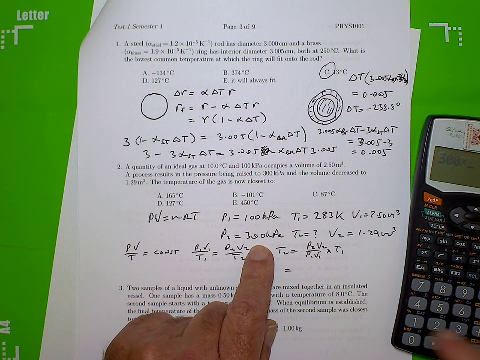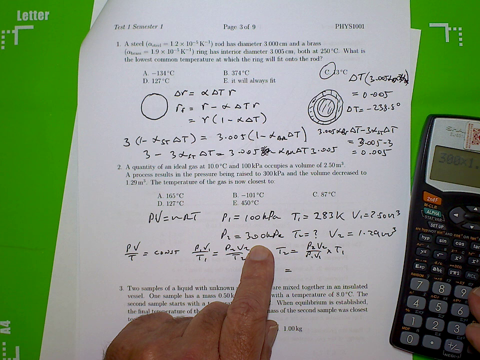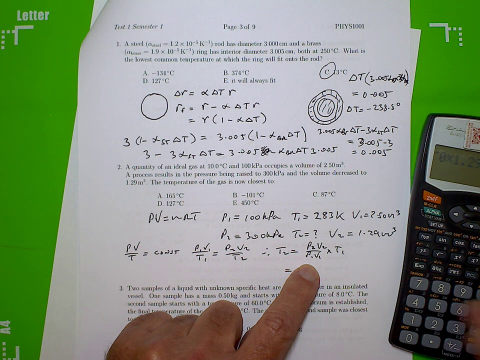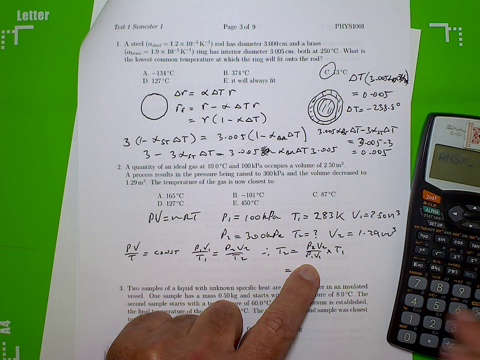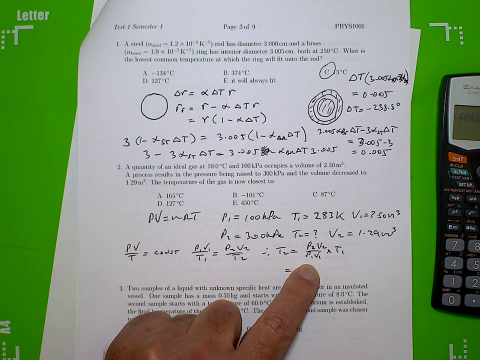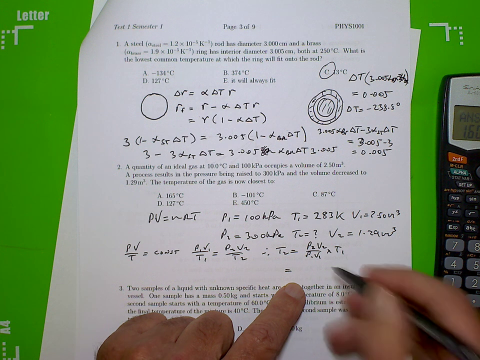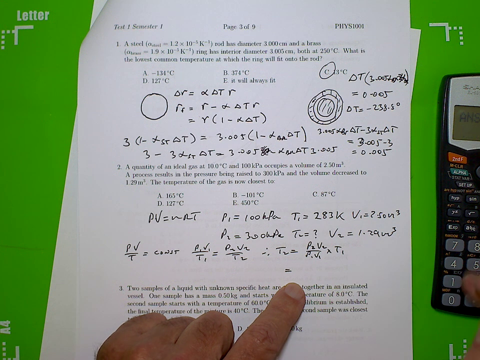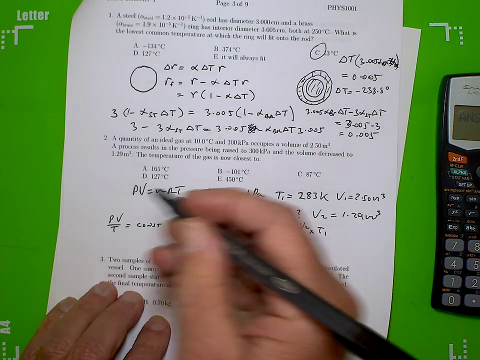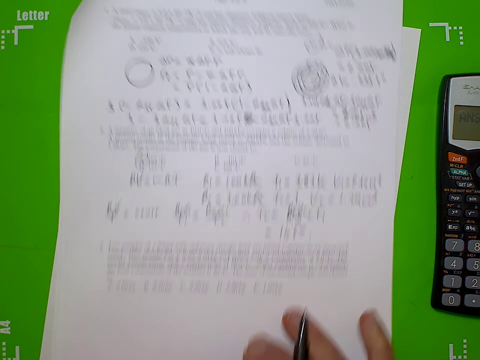So 300 times 1.29 divide brackets 100 times 2.5 equals times the original temperature, which is 283, equals 438, and we want it in degrees Celsius, so we're going to take away 273, and we get 165 degrees. So that's that one.